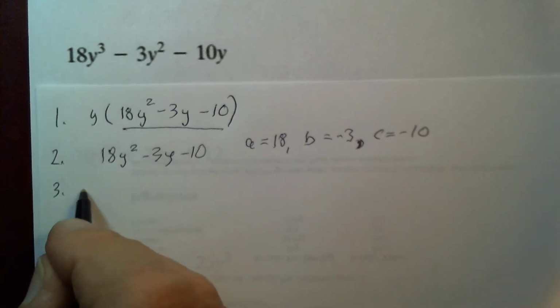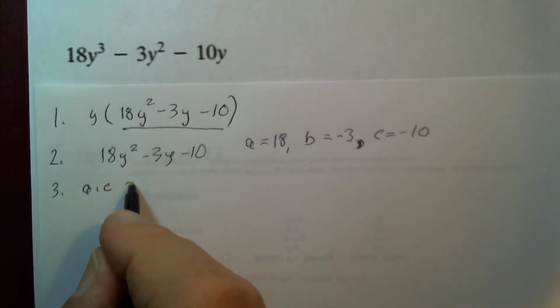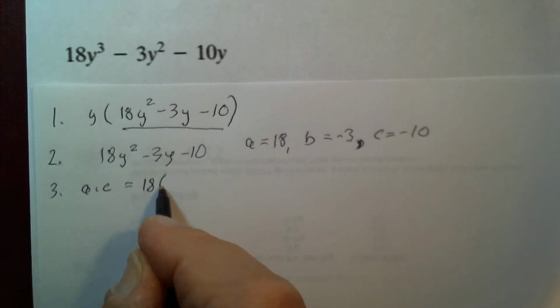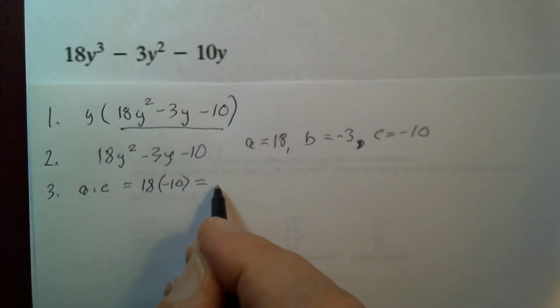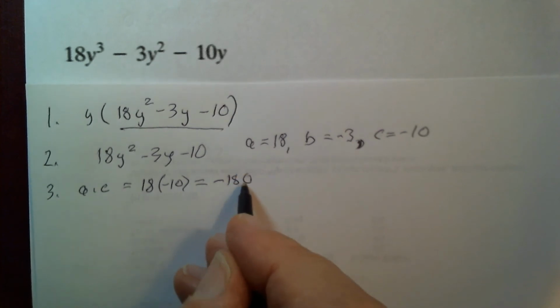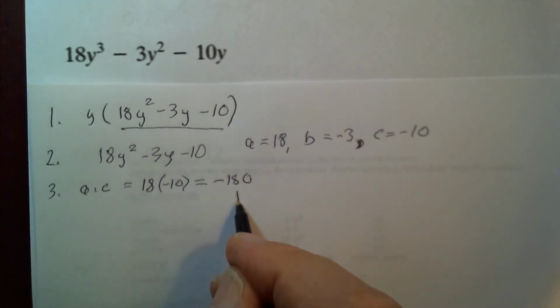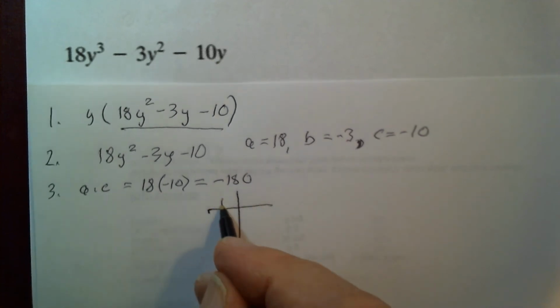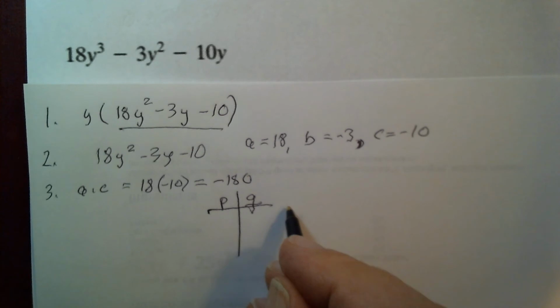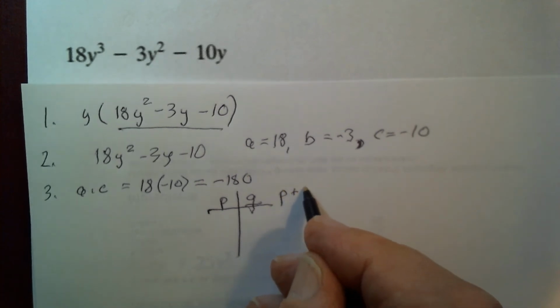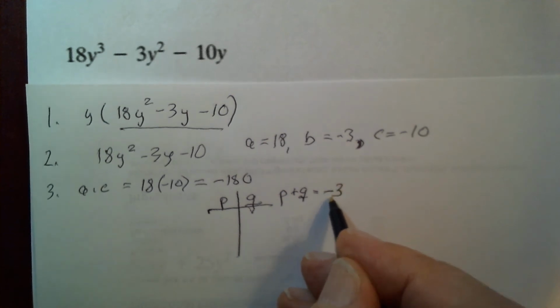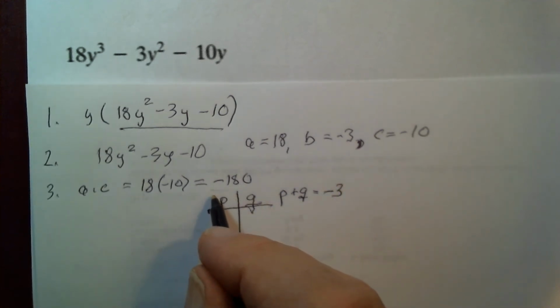Then we form the product of a times c, in other words, 18 times minus 10, which would be minus 180. And we are looking for two integers, p and q, so that their sum is equal to b, which is negative 3, and that the product is equal to a times c.